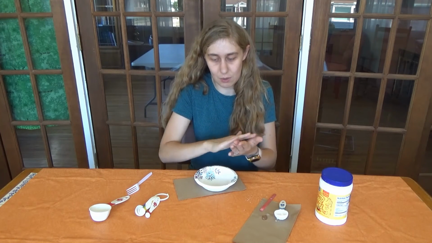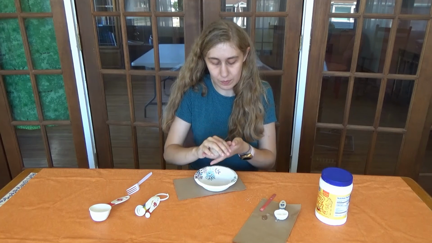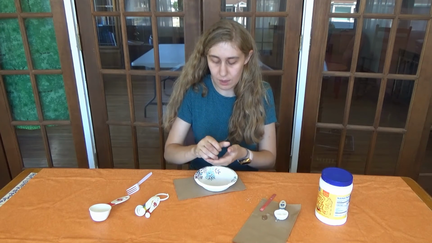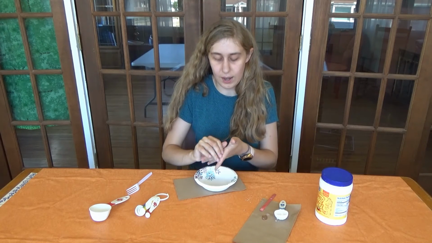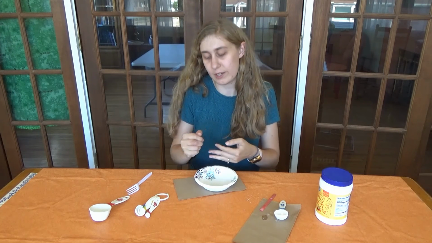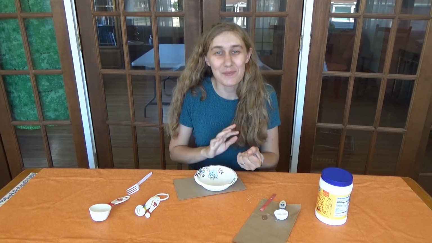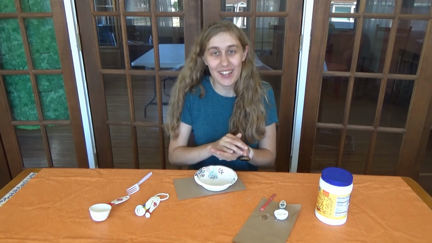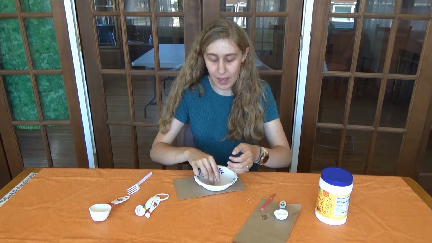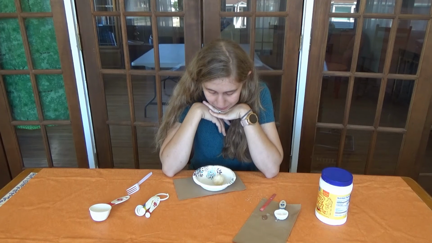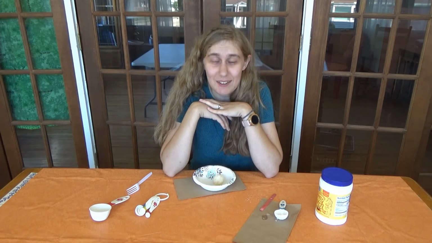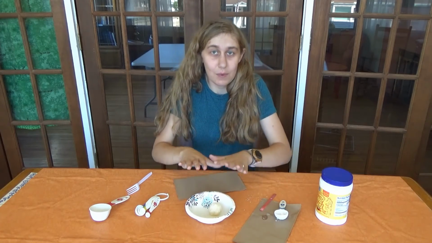So as you can see here, I am just about done molding it into a ball. And now, the hardest part about making this bouncy ball is putting it back into the bowl, and now we have to wait at least 24 hours before we play with it. Yeah, it's not gonna be done for a while. So we're gonna let that one rest.